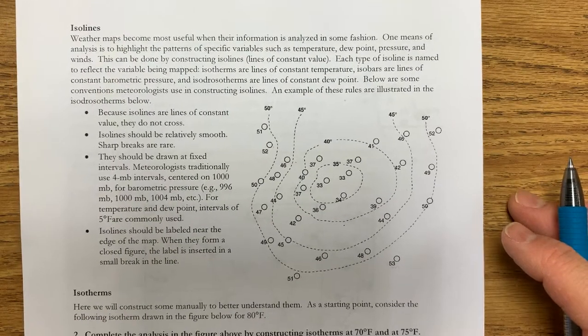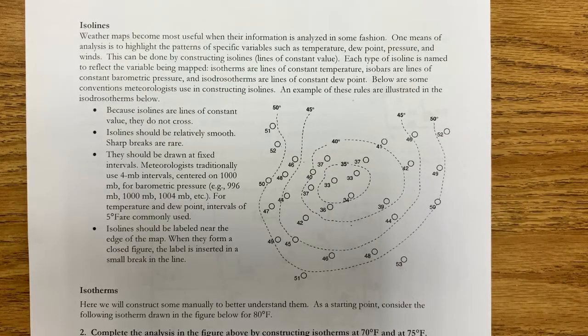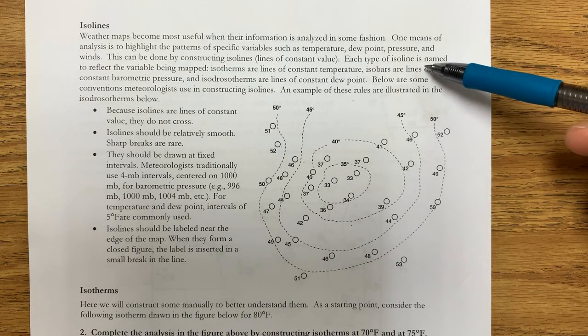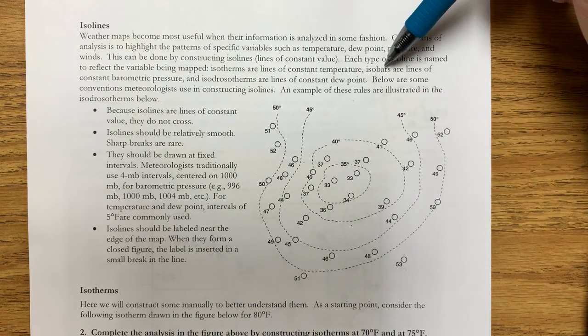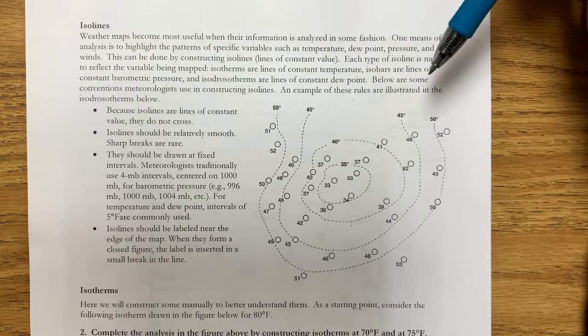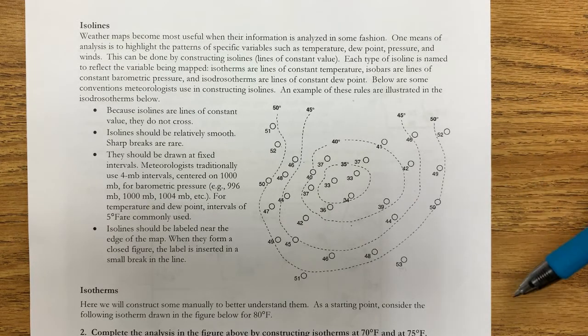The next section of our lab is dealing with isolines, and isolines are used to show visually what's going on on a broader scale with the weather station readouts. Either temperature, dew point, pressure, wind. Isolines can be used to give us a visual of what's going on. If, for example, you're using isolines for temperature, they're called isotherms. If you're using isolines for pressure, they're called isobars. Dew point are called isodrosotherms. And so we're going to work with these today, starting with temperature.